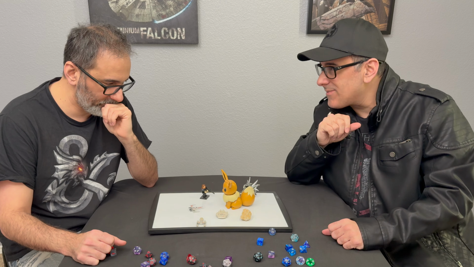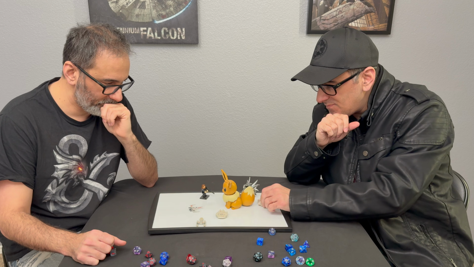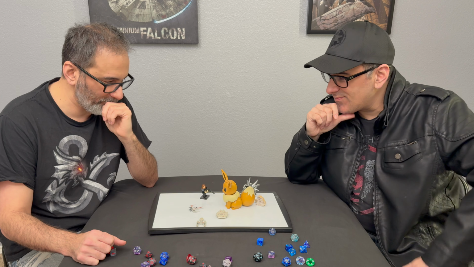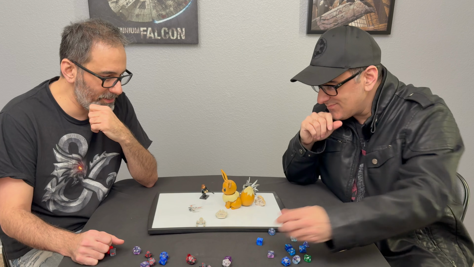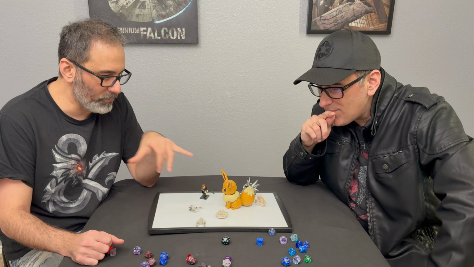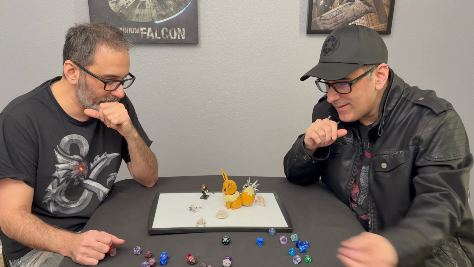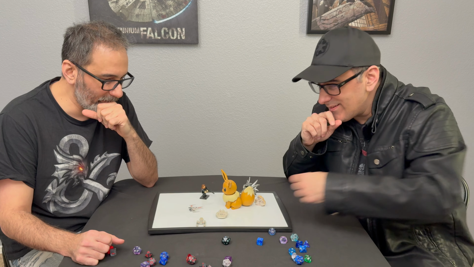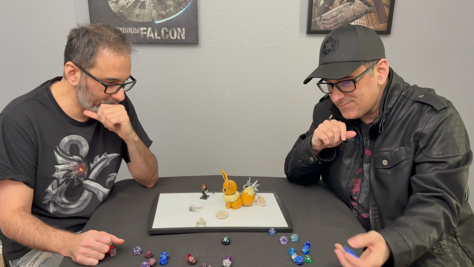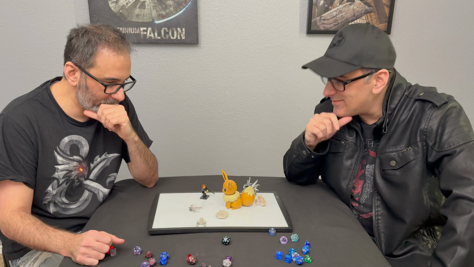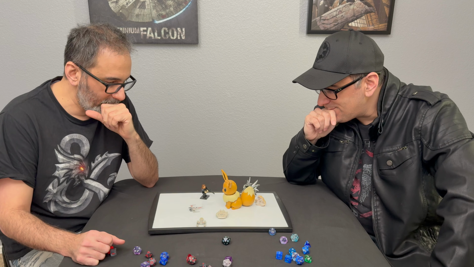I move rock into flanking position. All right, I'm going to roll. You've got my Eevee surrounded. I do. You roll advantage though. Yes. All right, 19. Yep, it's a hit. 10 damage.